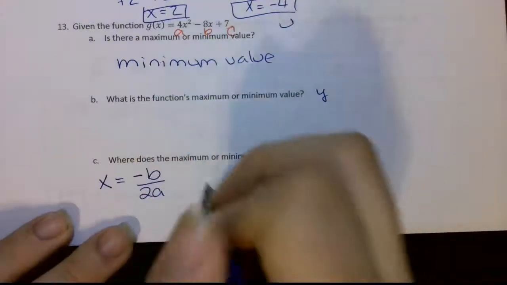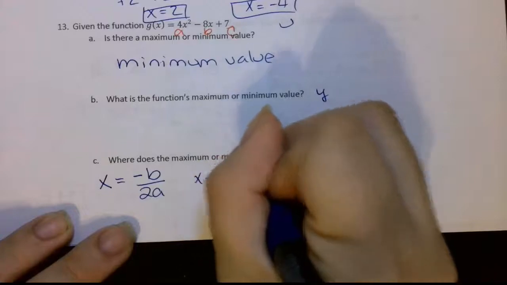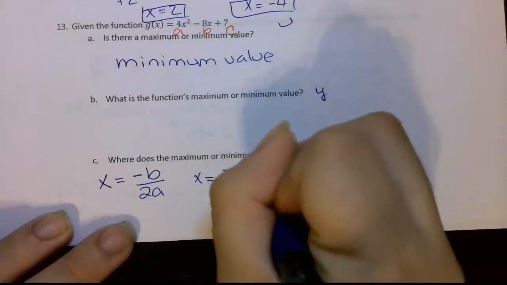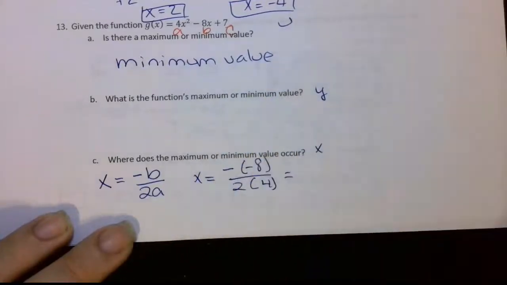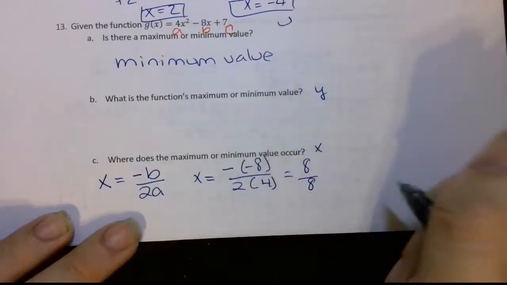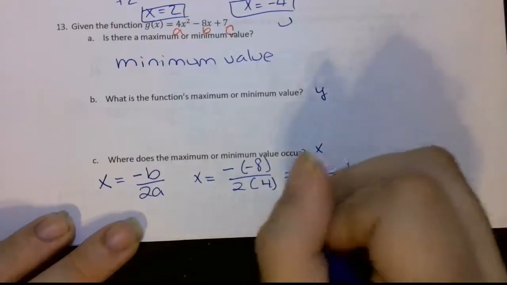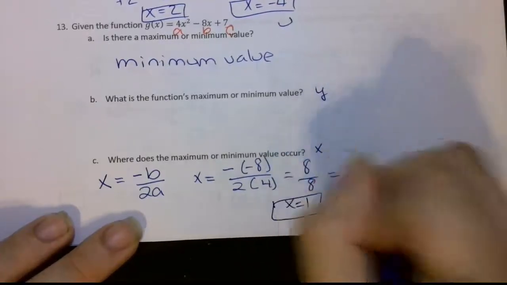So if I plug those in, I have x equals negative 8 over 2 times 4. Negative negative 8 gives me positive 8. 2 times 4 gives me 8, which gives me 1. So my minimum value occurs at x equals 1.